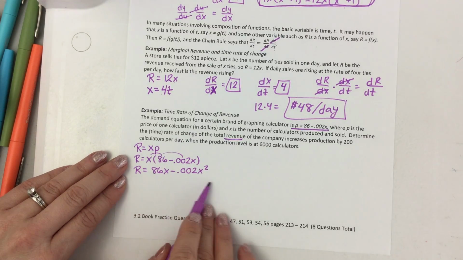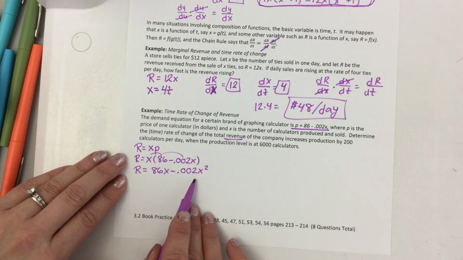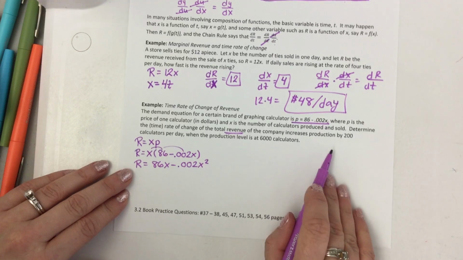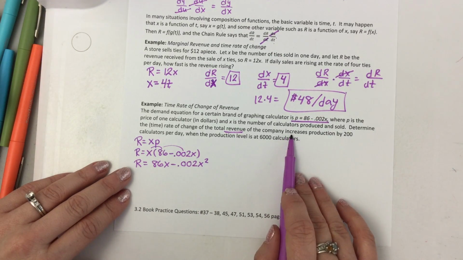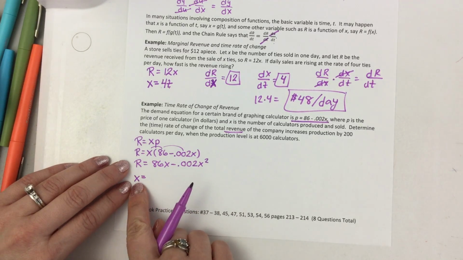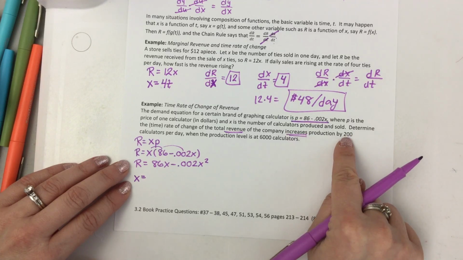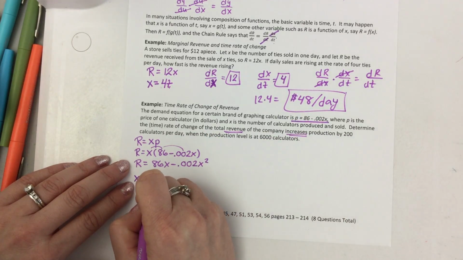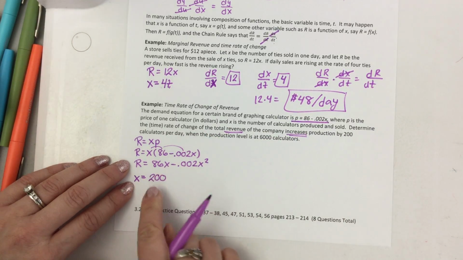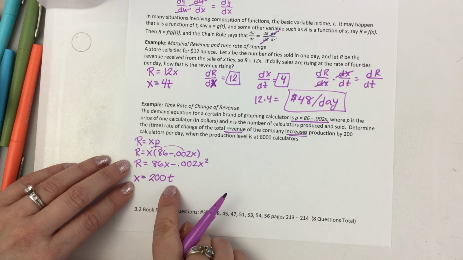That's your revenue. So I could find the derivative of R with respect to X. Then they're telling us that the company increases production, so X, the number of units of calculators, is increasing, so the slope is positive, 200 calculators per day. So it's positive 200 per day. Day is an increment of time.